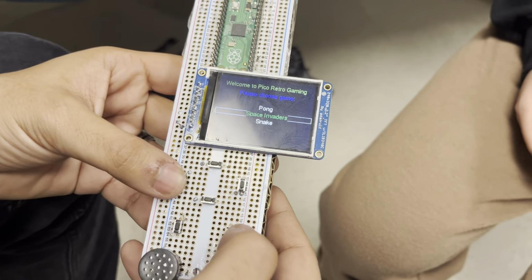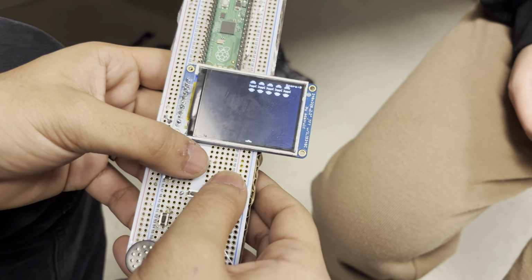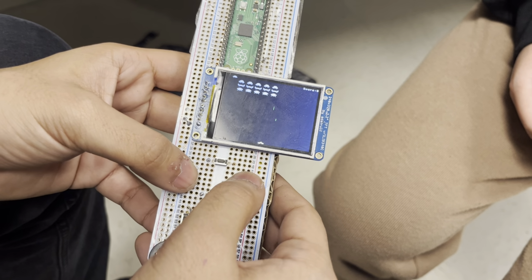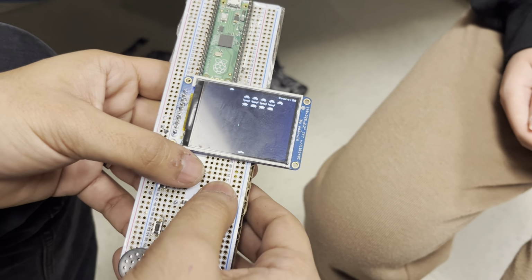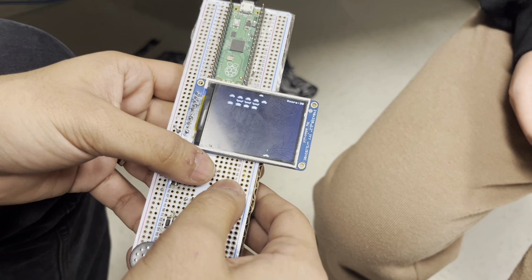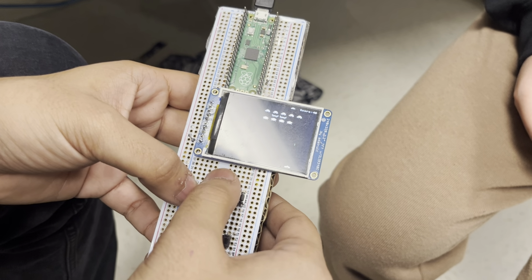The next one is Space Invaders. This is kind of the most complex game we have. So yeah, this is a recreation of the original Space Invaders game. If we hit the UFO, it's like extra points. For hitting each of the other aliens, it's 10 points. And then if you manage to hit the UFO, it's 100 points.